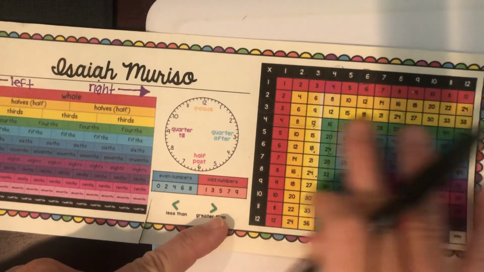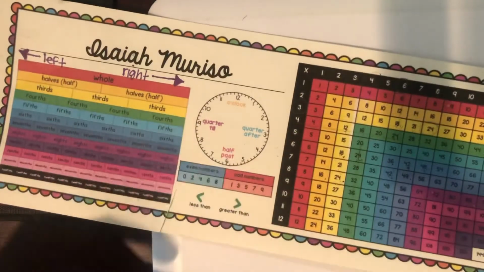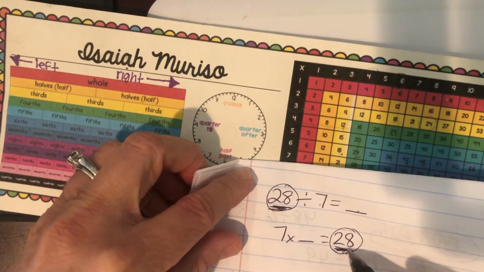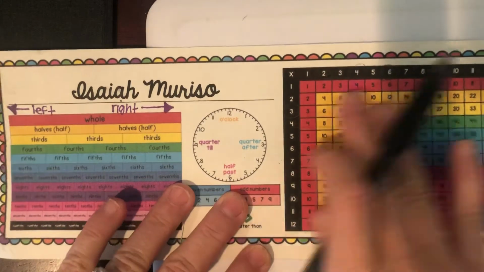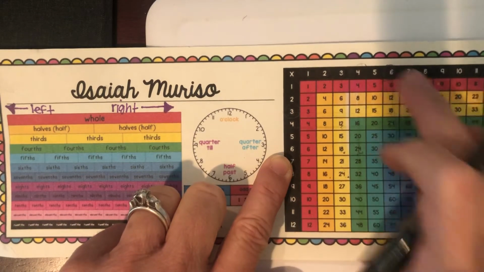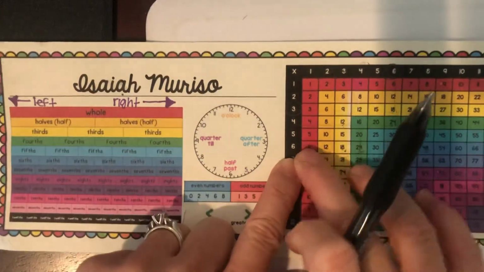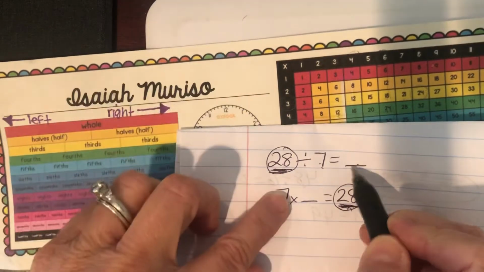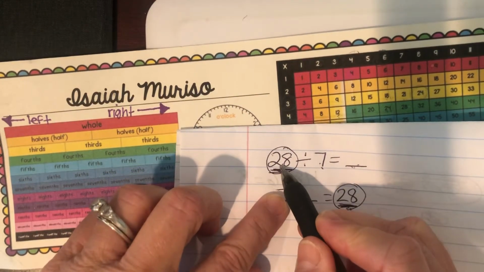Factor times a factor equals a product. We know that this is the same thing as the product. So in division, this is where your big number is. This is where your divisor is, your dividend, your divisor, and your quotient, because we know that the divisor and the quotient are the same thing as factor times a factor equals a product.